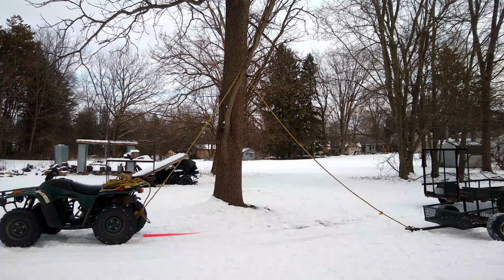So on the left side, we have the ATV, while on the right side, we have the trailer. From the back of the ATV, we have a rope that goes up over a branch and back down to the front of the trailer. For this problem, we're trying to solve for when the ATV is moving at 2 feet per second. What is the speed of the trailer?